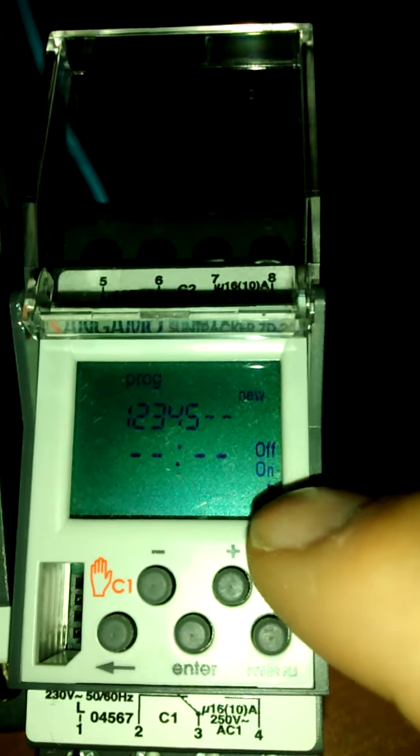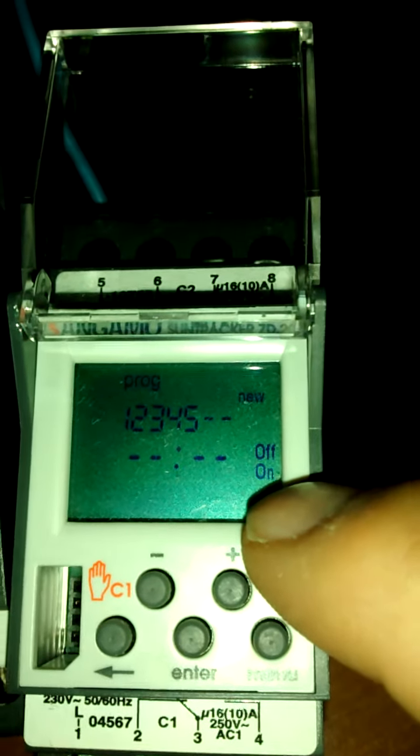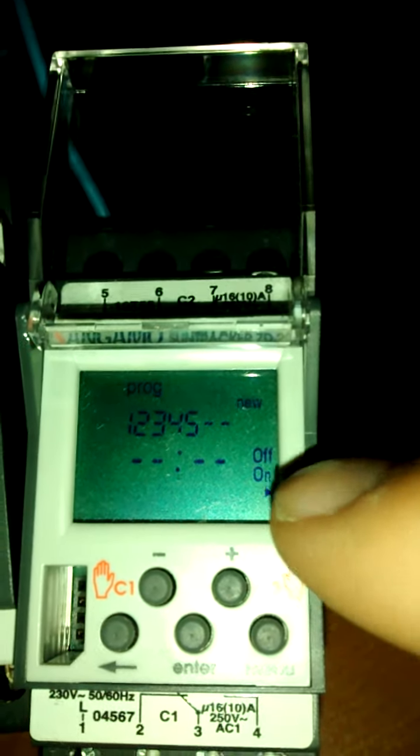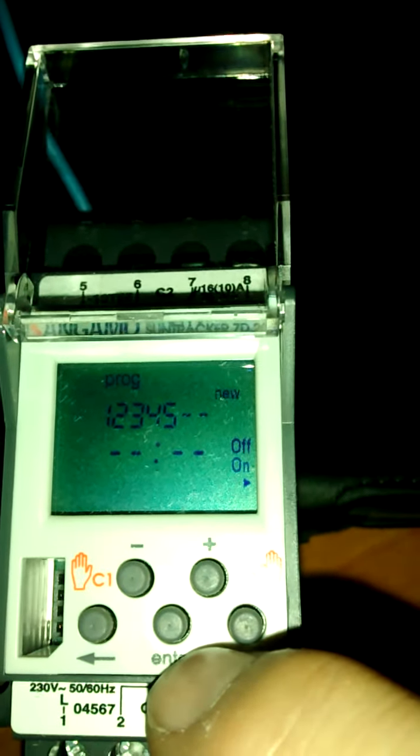Now we have an off period. Sorry, an on. Bear in mind that this will come on in Astro mode at sunset. Let's change that and do the off first, and we want to accept the off, and we want to change the off period.